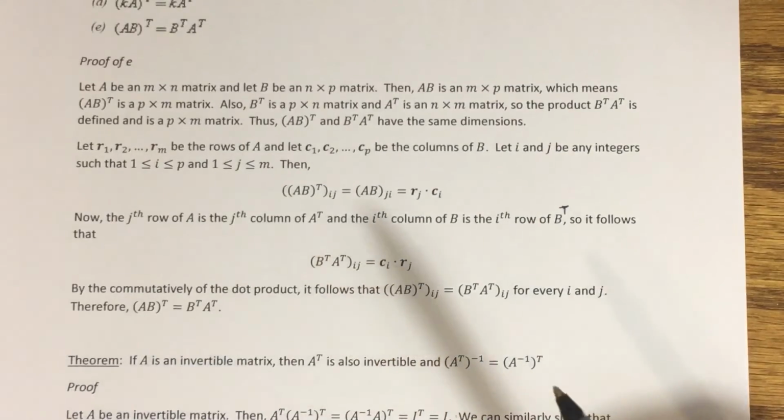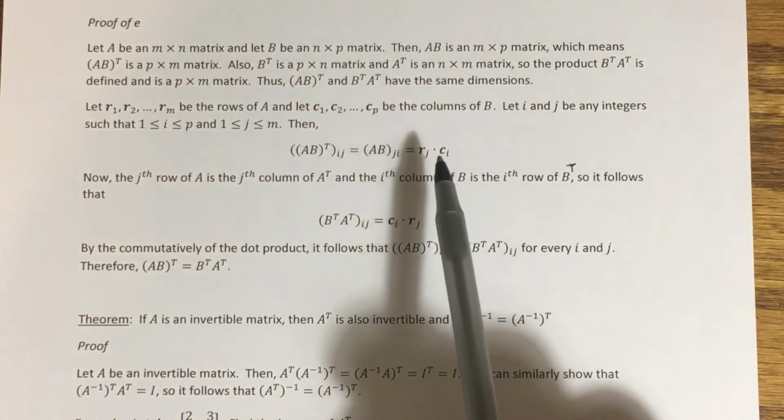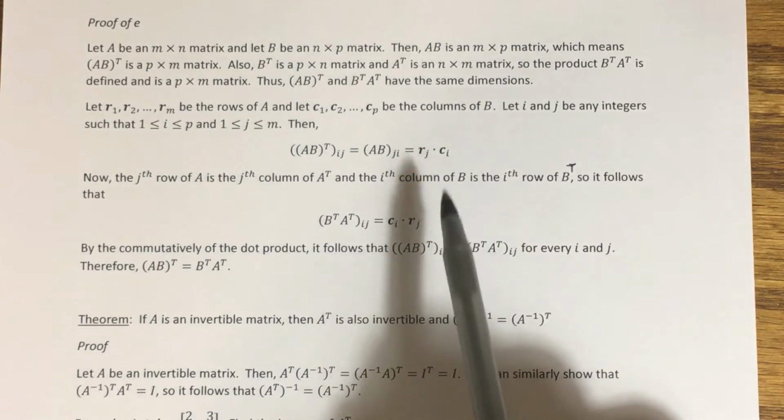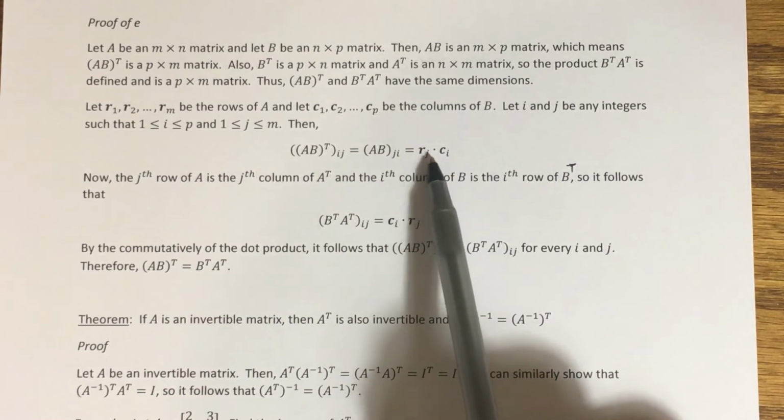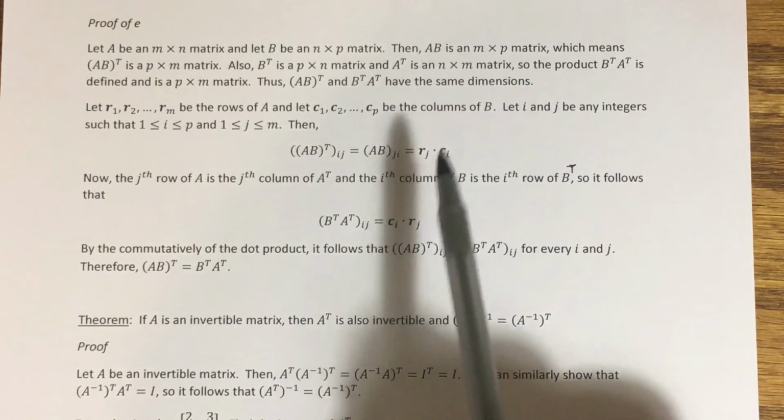Now, back in the preliminary section where I introduced the dot product, I showed that the dot product is commutative, which means that if I have Rj dotted with Ci here and Ci dotted with Rj here, they're actually the same thing.